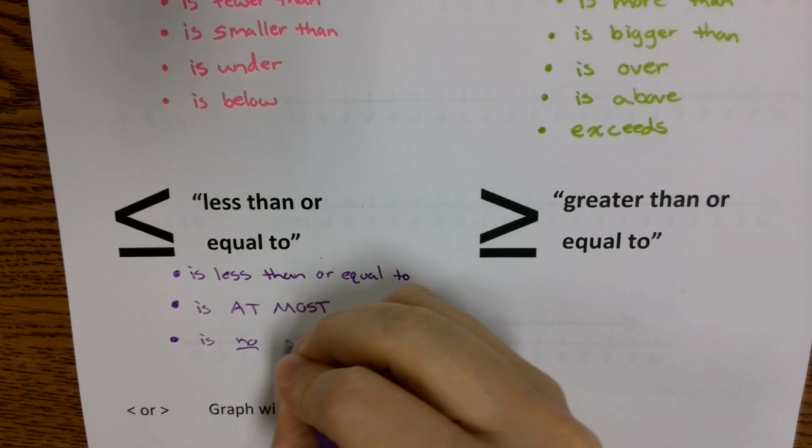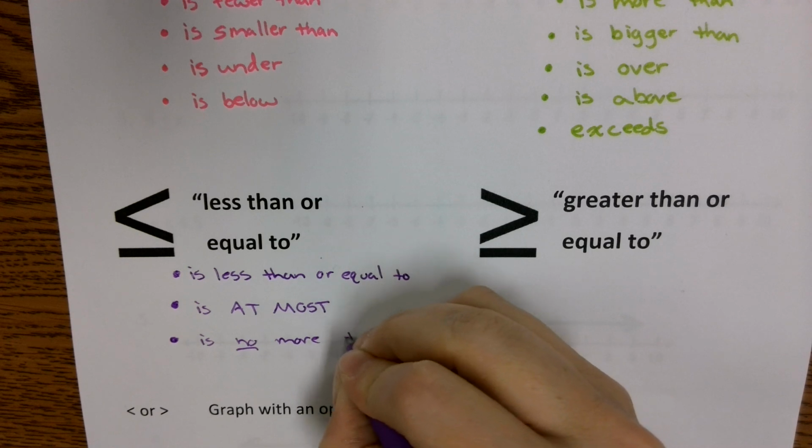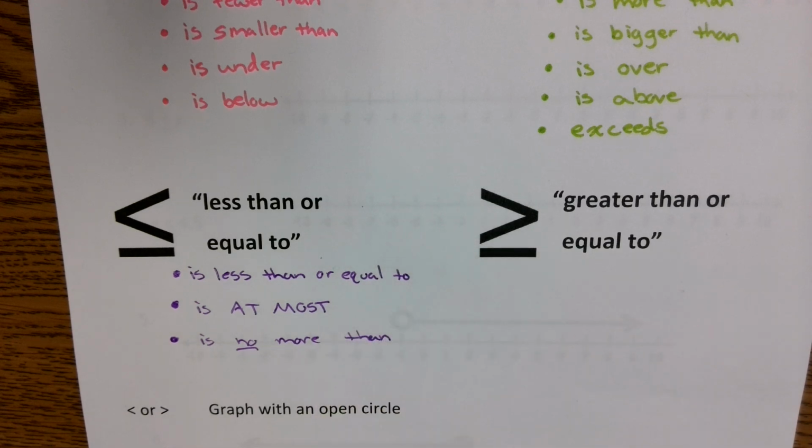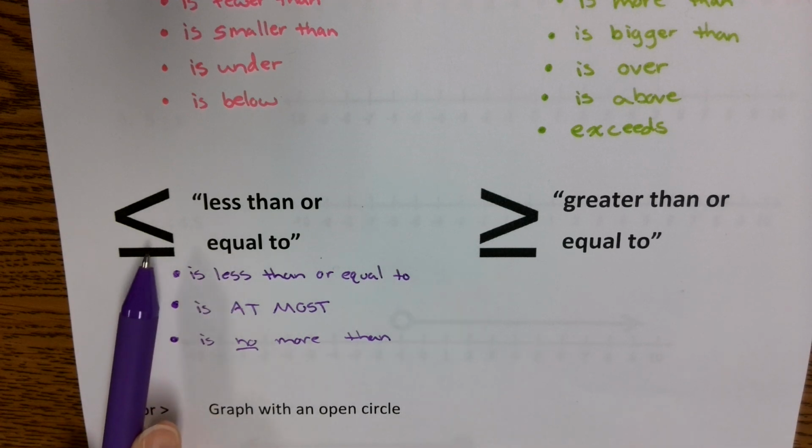Is no more than. Again, everybody sees the term more than and they automatically think greater than. But when we say it is no more than, then it's the opposite of a greater than symbol. The opposite of a greater than symbol is a less than or equal to.